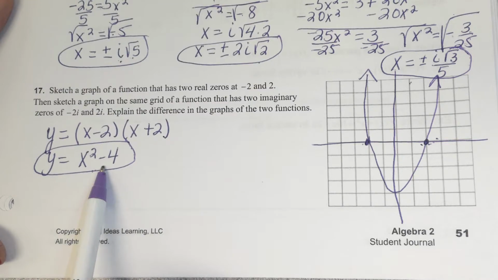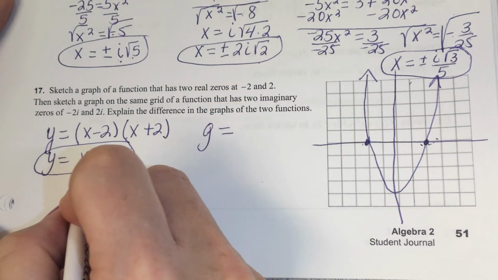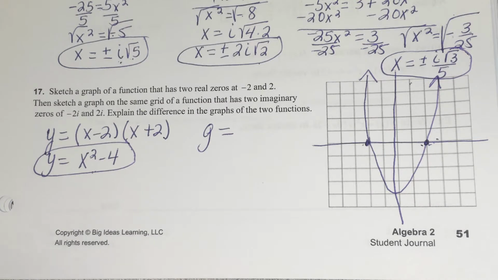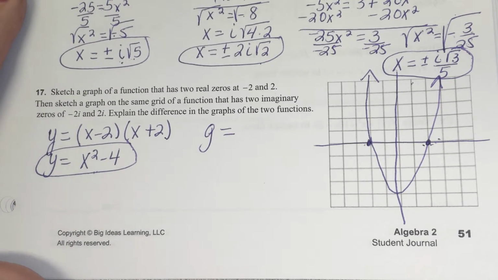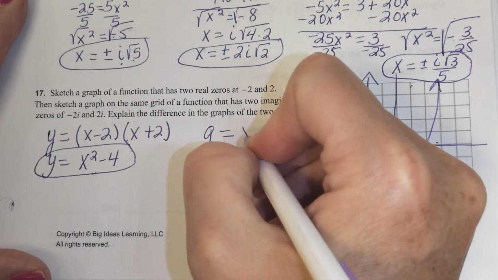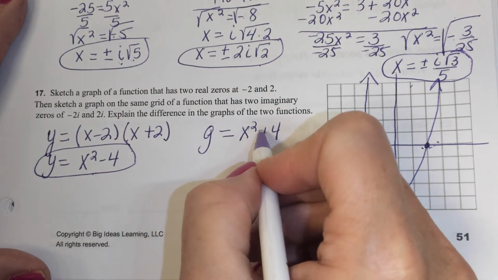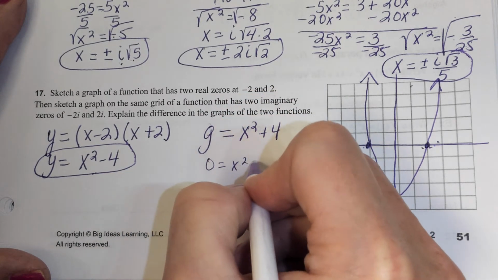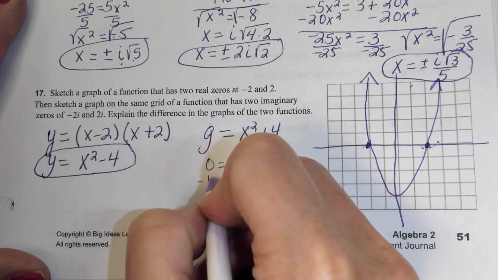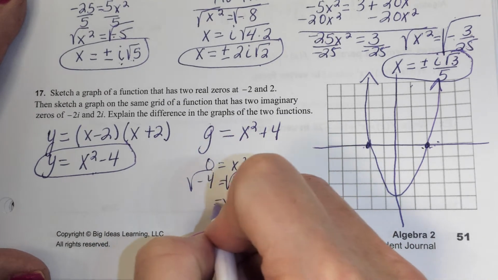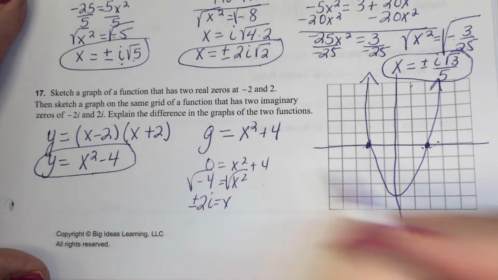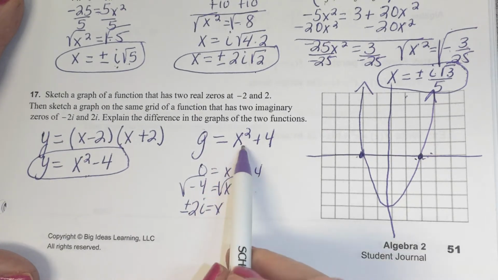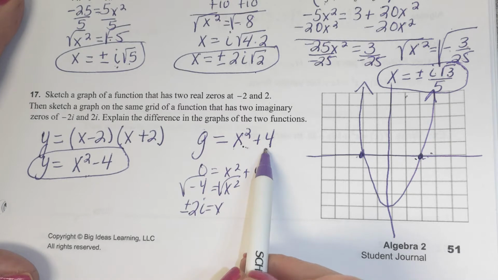I can take this equation and make a new equation that's similar to it that would have solutions of positive and negative 2i? What do you think, Allison? You're right. Because if I have x squared plus 4, then if I set this equal to 0 to solve it, I would get x squared equals negative 4, take the square root. See how that does work? Plus or minus 2i. How does this graph look then, x squared plus 4?